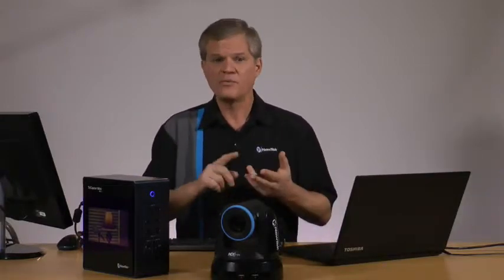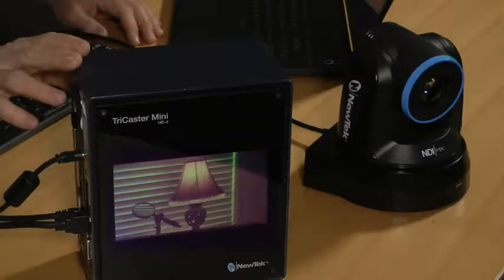There are two ways you can power the camera: with the external power supply for the full camera, or using an optional power over Ethernet injector. Now this is a 40-watt injector that can power the camera up to 100 meters or 328 feet.